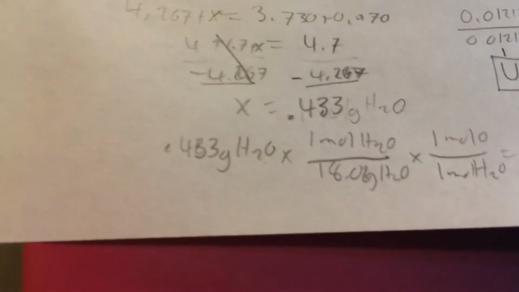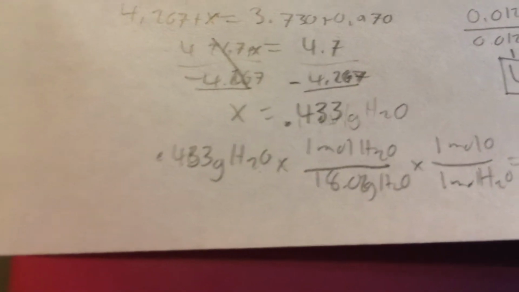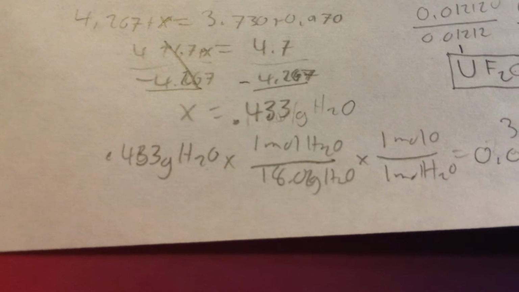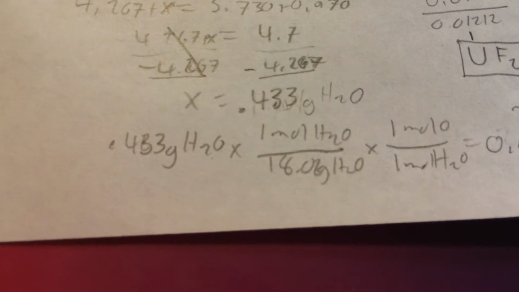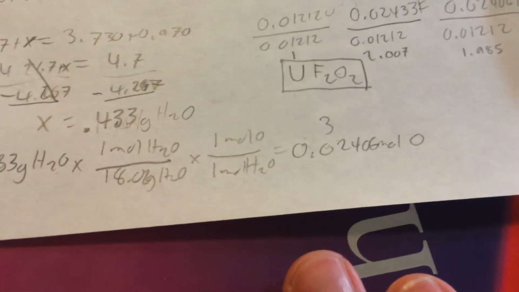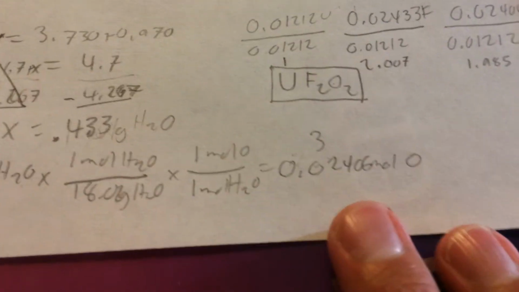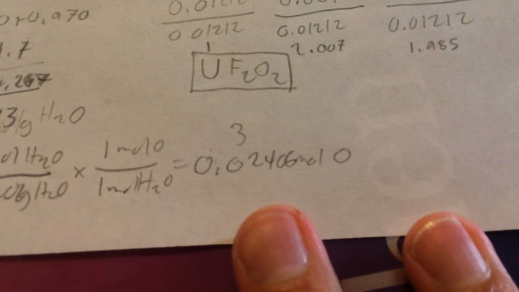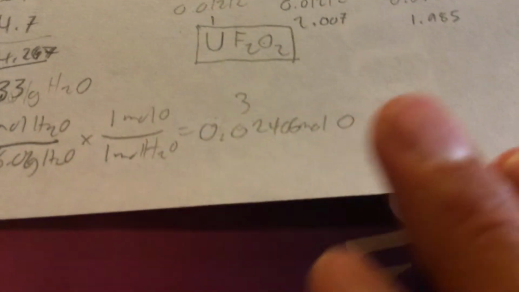And then you go to the stoichiometry, which is 0.433 grams of H2O times 1 mole of H2O over its molar mass, which is 18.02, times the molar ratio, which is 1 to 1, and you get 0.02460 moles of oxygen.